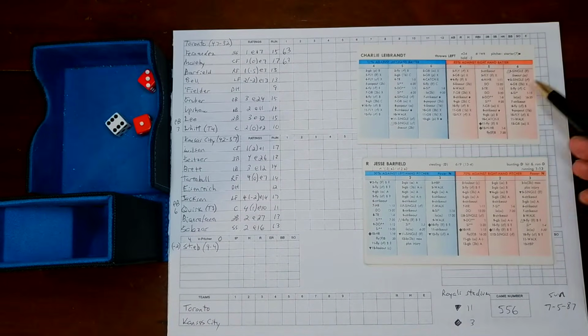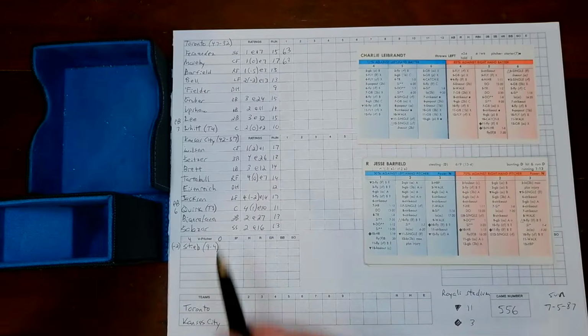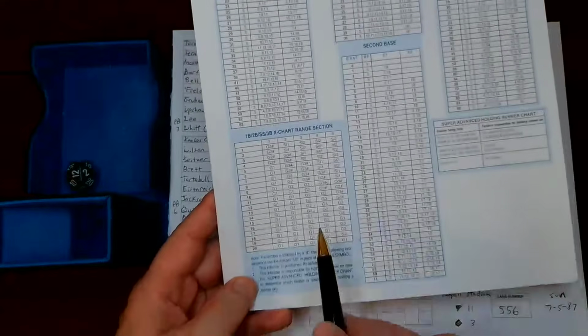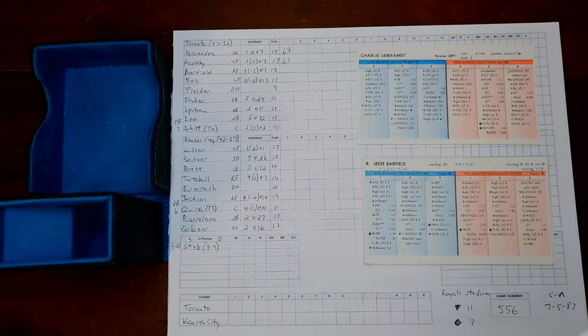6'4", that's a ground ball to third base, X. We're looking at Seitzer. He's a 4E26. 4 and a 12. Let's see if his play is going to be made. 4 and a 12 is a G3, so he'll get to it.